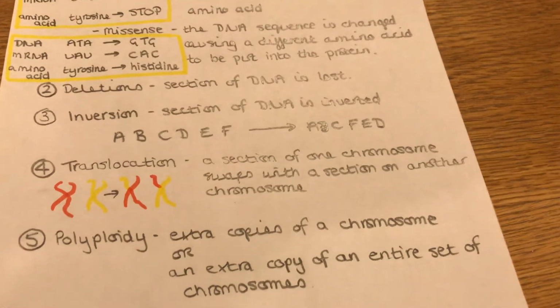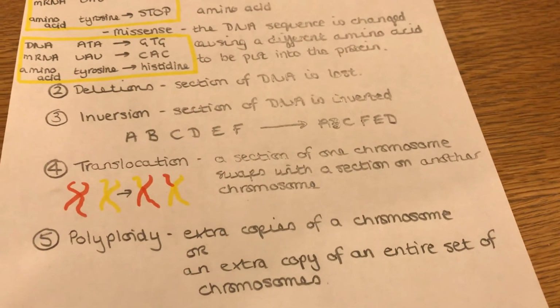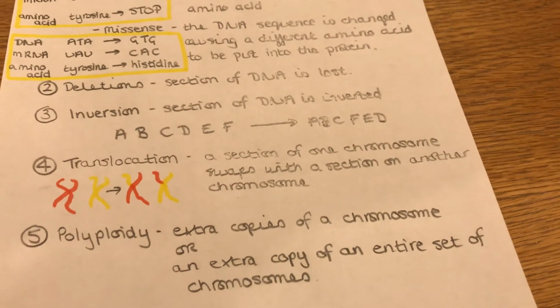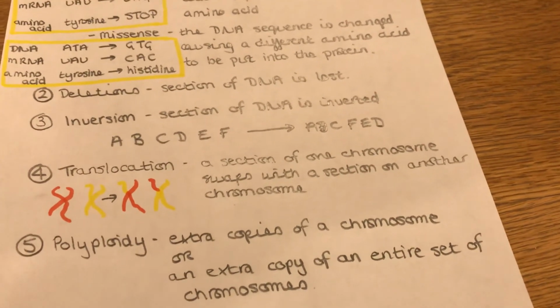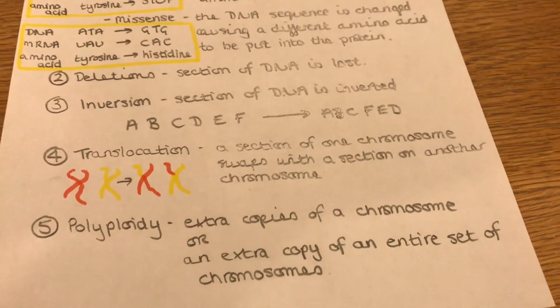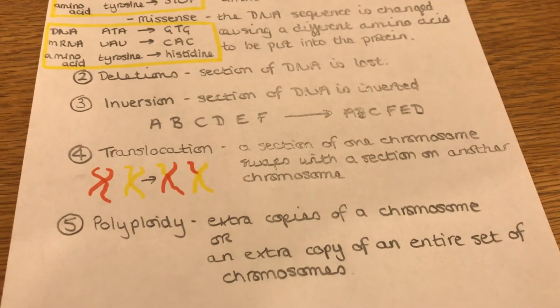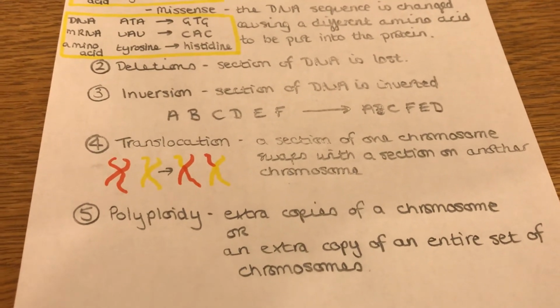Now, humans really struggle with having extra chromosomes or extra sets of chromosomes, but there are lots of organisms out there that actually having extra sets doesn't really affect them. But at the end of the day, we're interested in the human part, so for us, this causes lots and lots of issues.